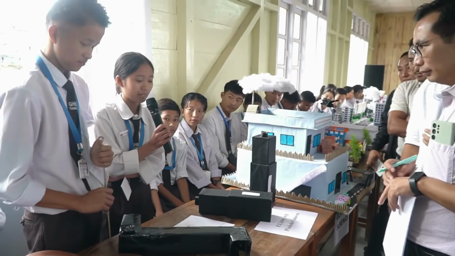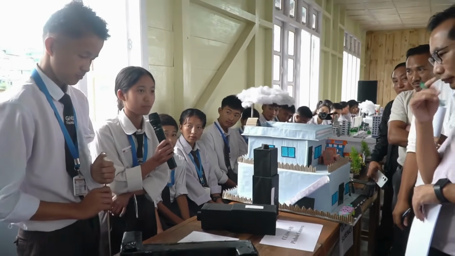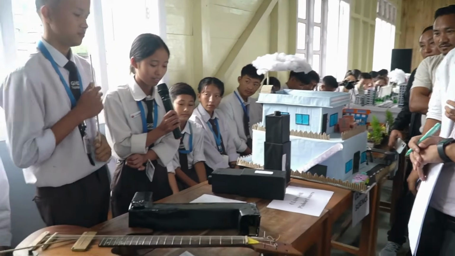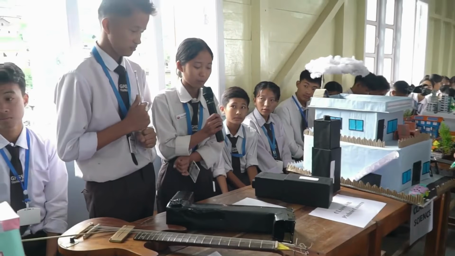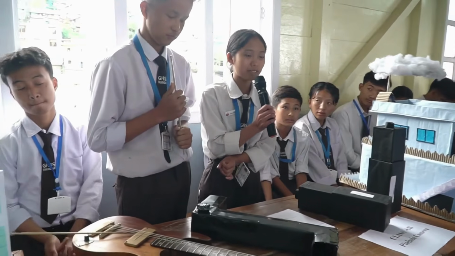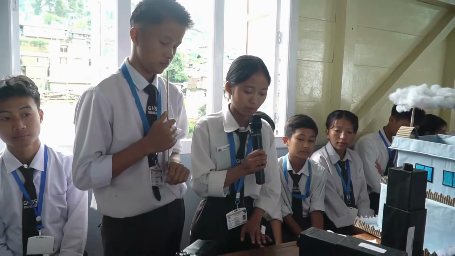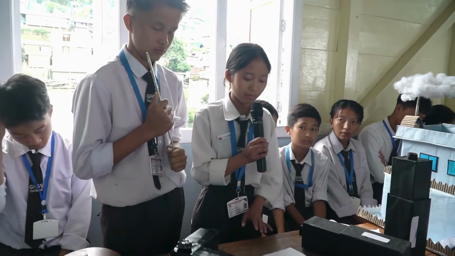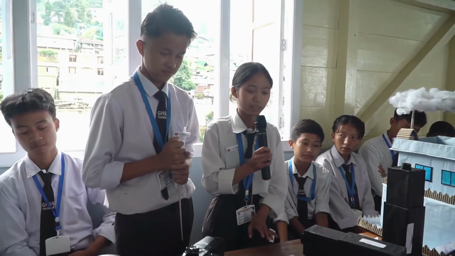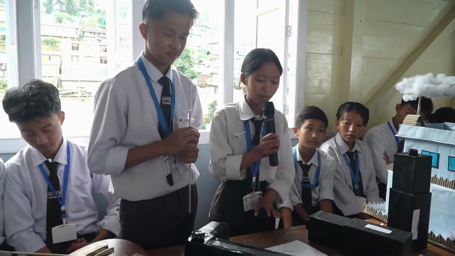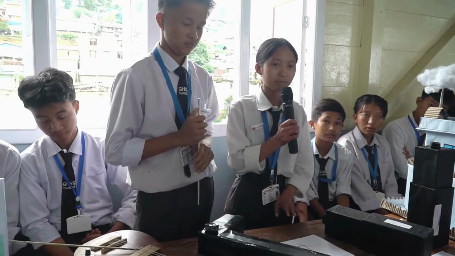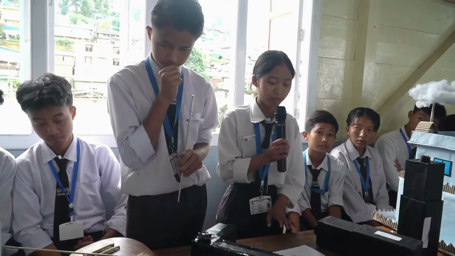Now I'm going to explain the uses of this periscope. There are 4 points. Point number 1, it's for military uses. Point number 2, it can be used in scientific research. Point number 3, it can be used for medical endoscopy to view internal organs of the body.